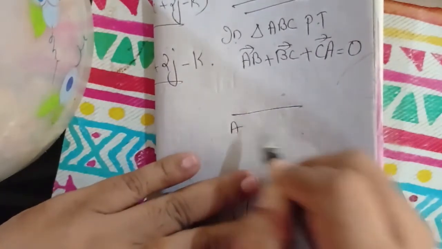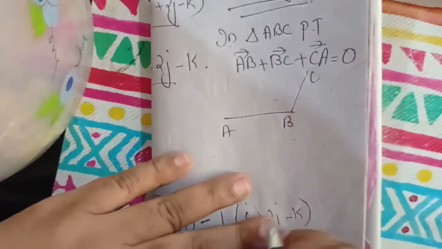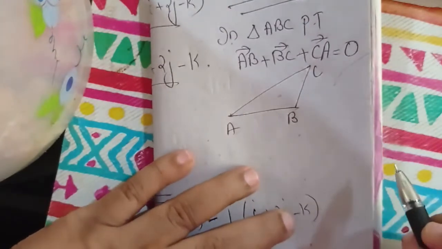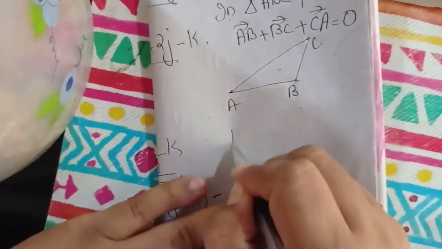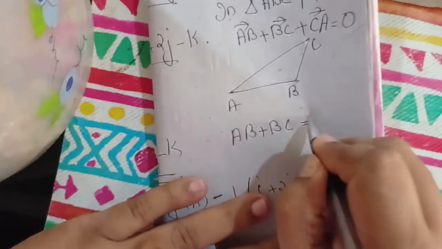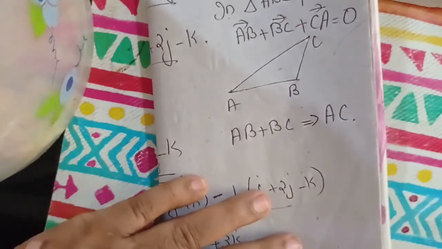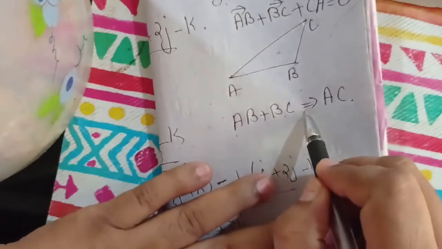This is AB, agree? And this is BC. And this is AC. Can you say what is the triangle law of addition? AB plus BC gives AC. Agree all of you? AB plus BC equal to AC.